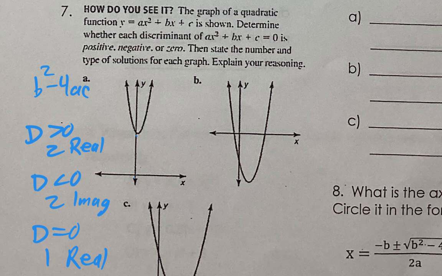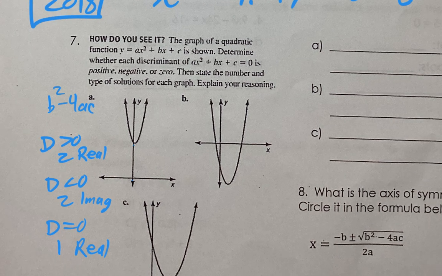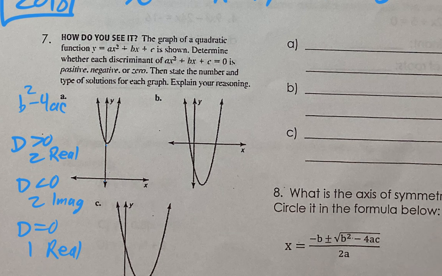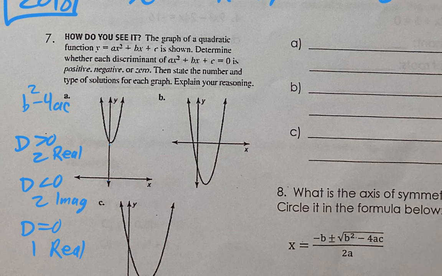So in A, what are we showing for this one? Let's see. It says determine whether each discriminant is positive, negative. Okay, in this particular case, because we don't know what it is, I'm just going to say the discriminant has to be less than 0 or it's negative.